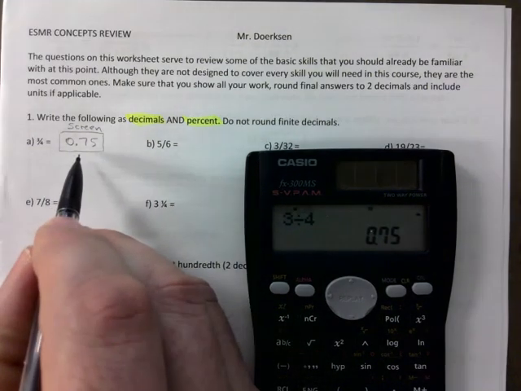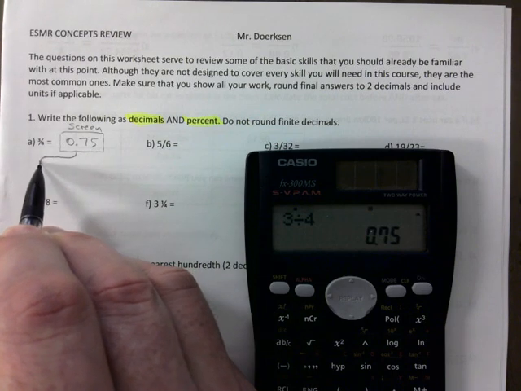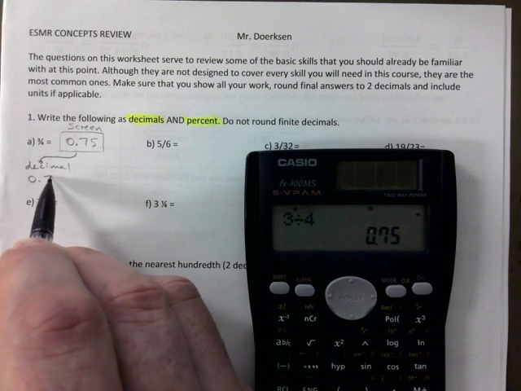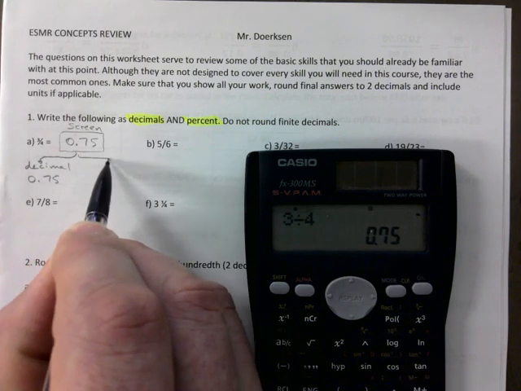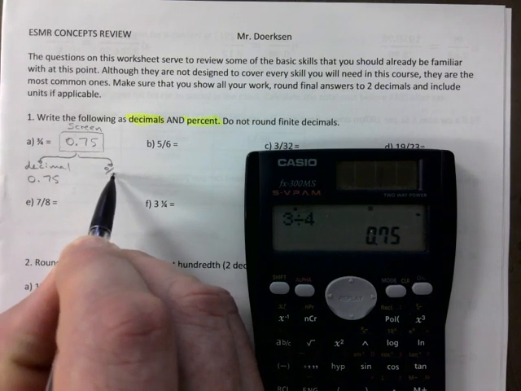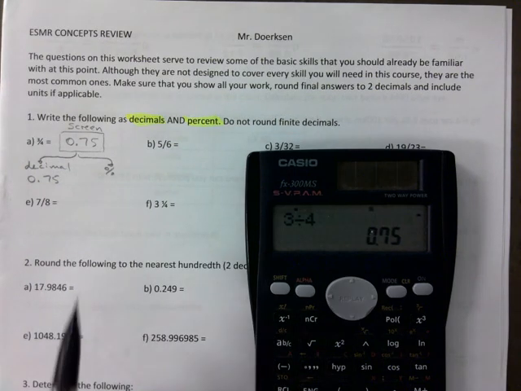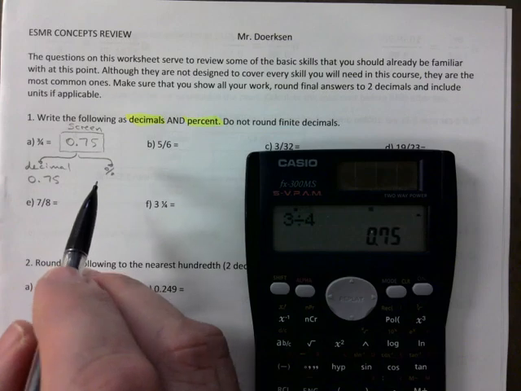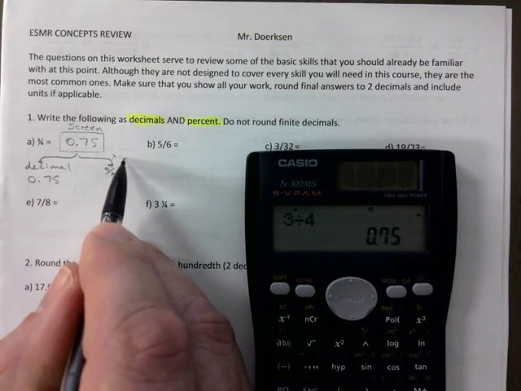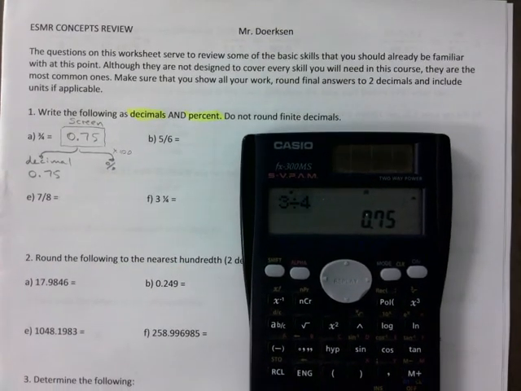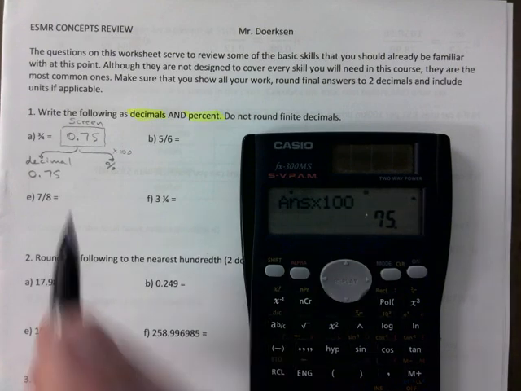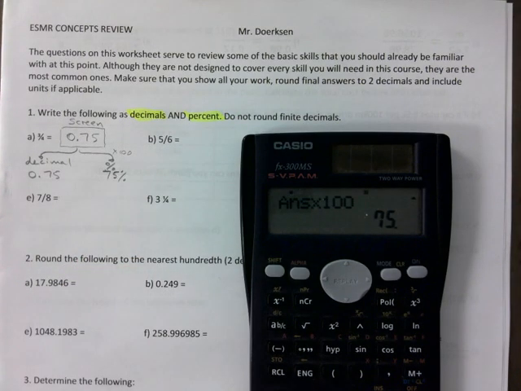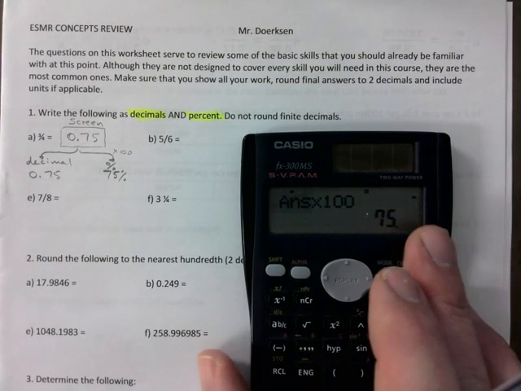Right? So you will then state it as a decimal, 0.75, and you will take this and state it as a percentage. What do you do to turn anything into a percentage? Multiply it by 100, right? You're smart. Okay, so times 100 is 75%. This one is pretty simple, pretty straightforward, but there it is.